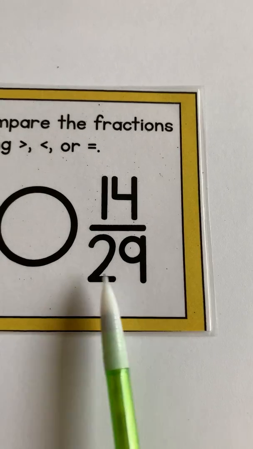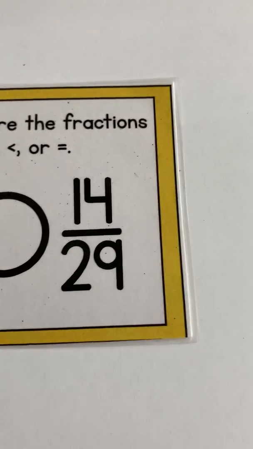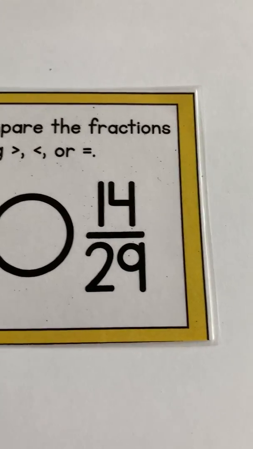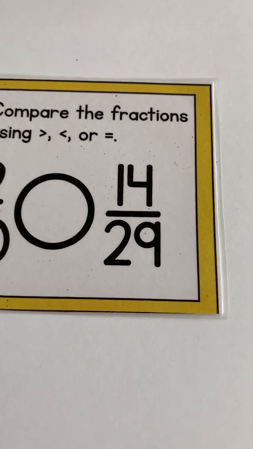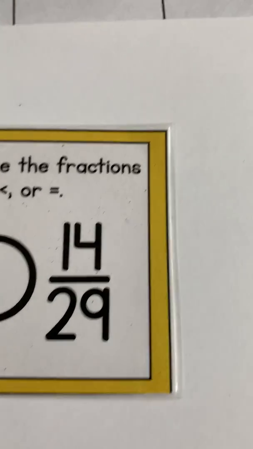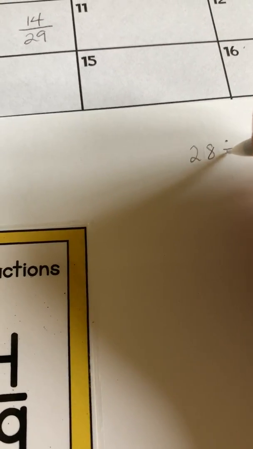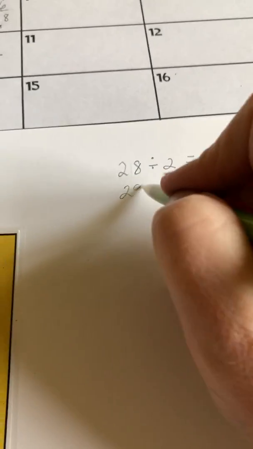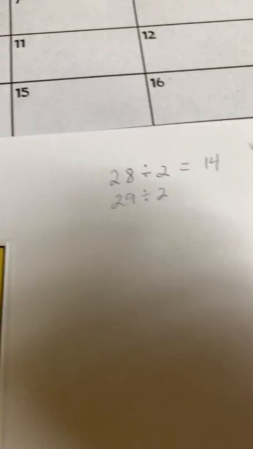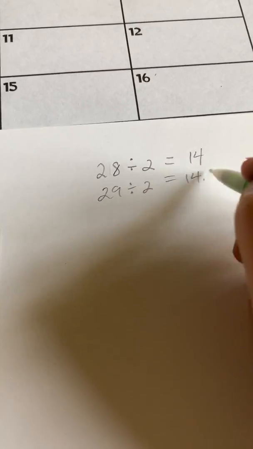So we notice that 29 is an odd number, and it's harder to maybe sometimes get half of 29, but think about this. If half of 28 is 14, okay, half of 29 will be 14 and a half.